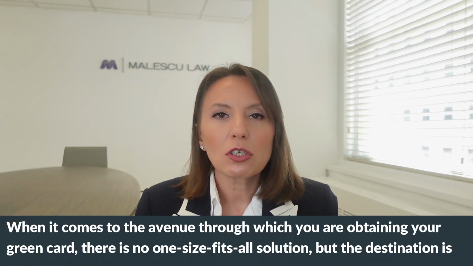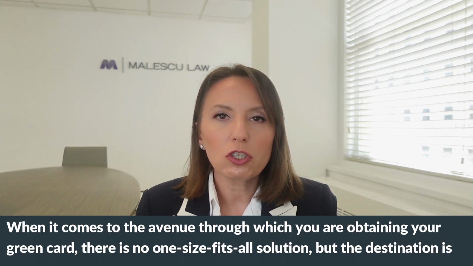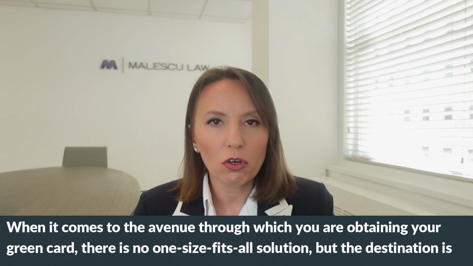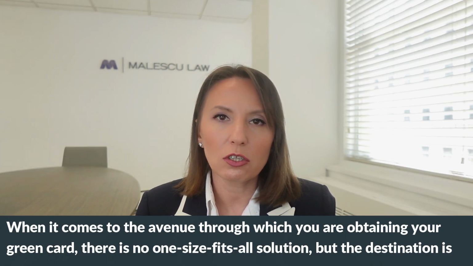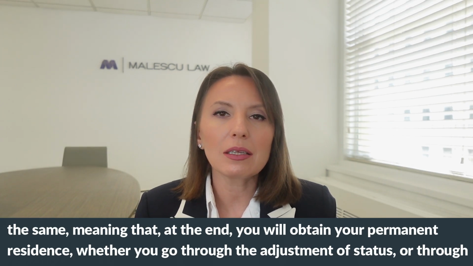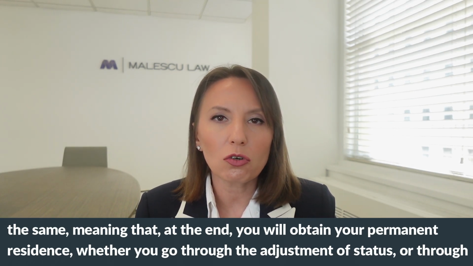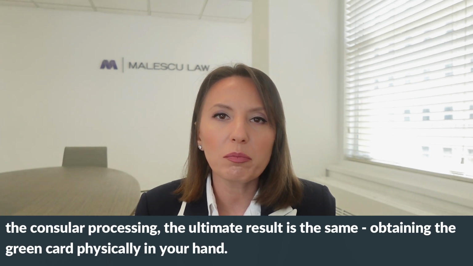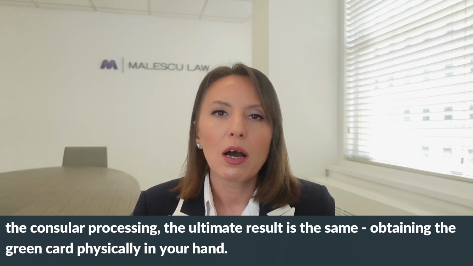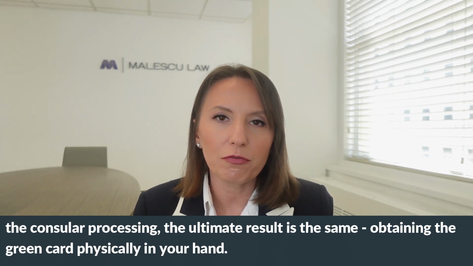When it comes to the avenue through which you are obtaining your green card, there is no one-size-fits-all solution, but the destination is the same, meaning that at the end you will obtain your permanent residence, whether you go through the adjustment of status or through the consular processing. The ultimate result is the same: obtaining the green card physically in your hand.